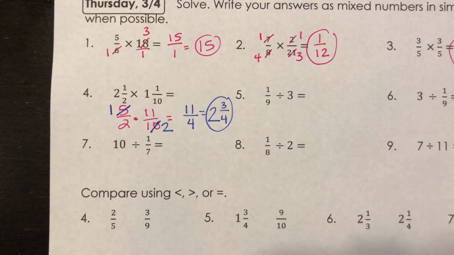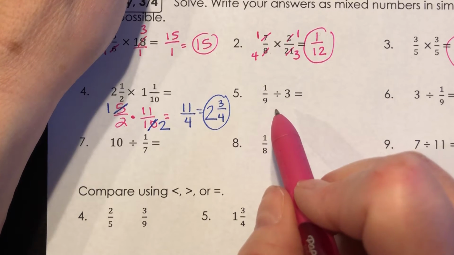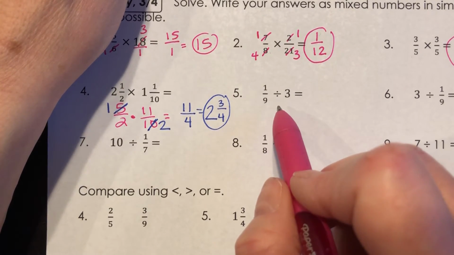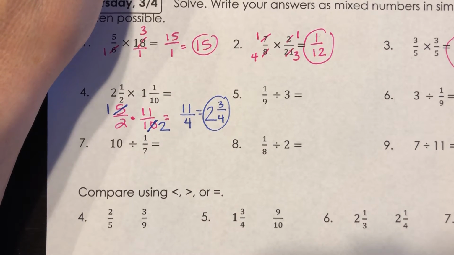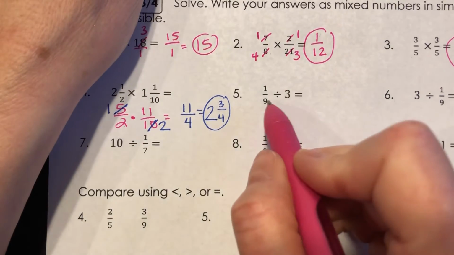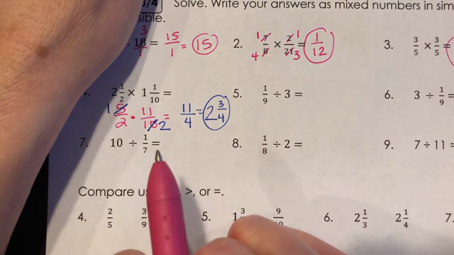Okay, now we're moving into our division problems. And remember that we can use inverses to help us solve our division problems. Any division problem you see, you can solve by multiplying by the reciprocal. So 1/9 divided by 3, that means you have 1/9 of something and you're sharing it between 3 people.